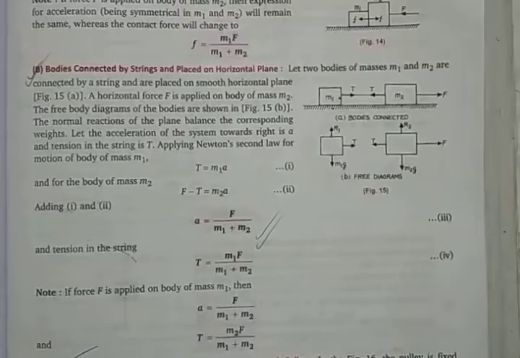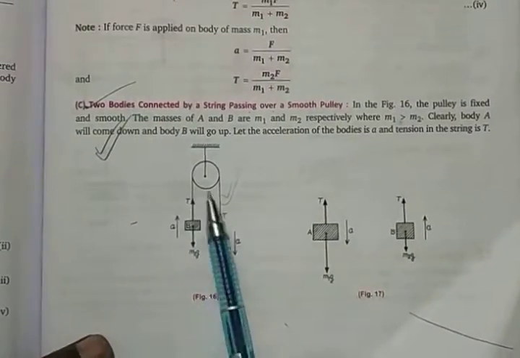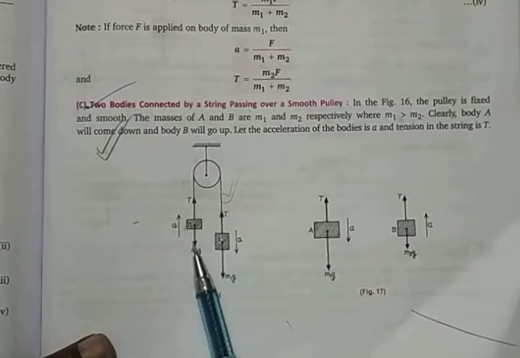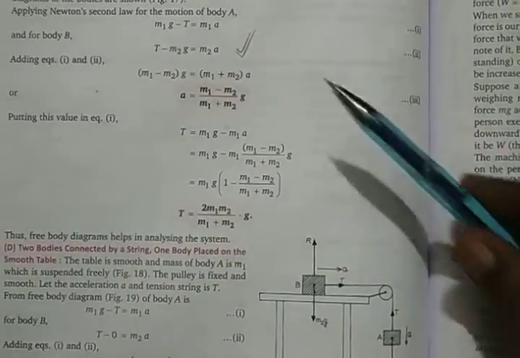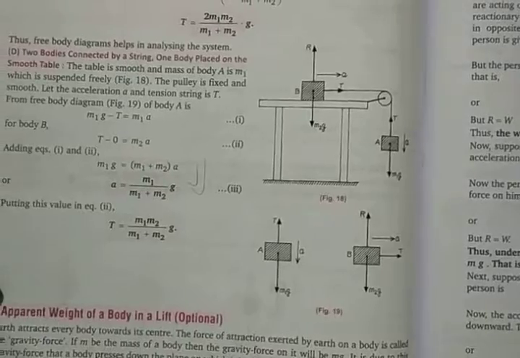This is important. It can come in the exam just like that. And this also can come as a derivation. When there's a pulley which is connected, we already saw the derivation. Please learn this derivation, which is acceleration and tension. And also we saw this one.